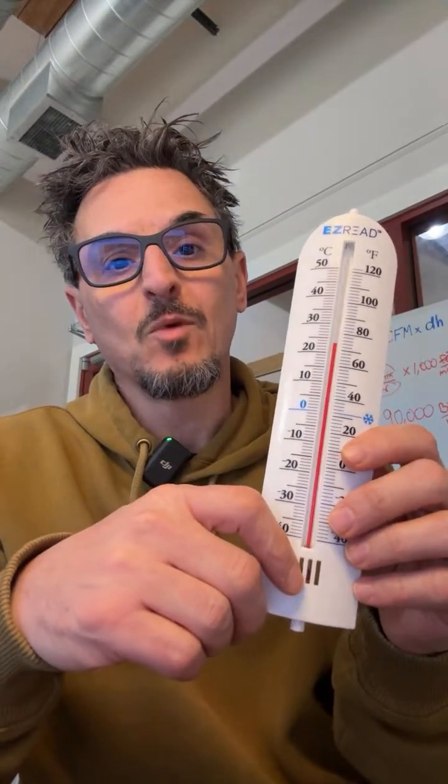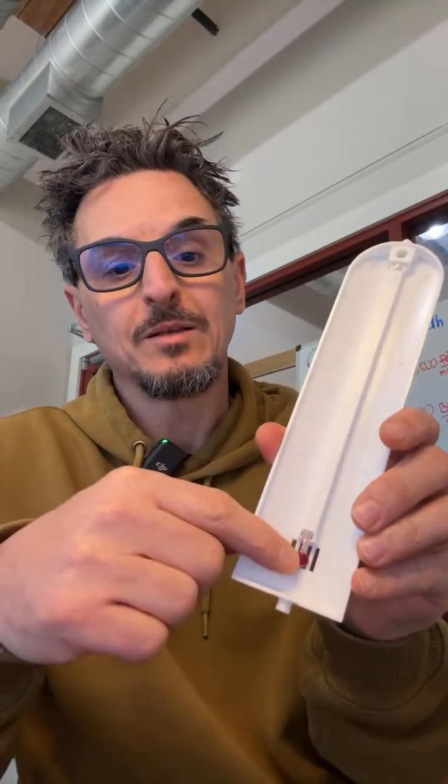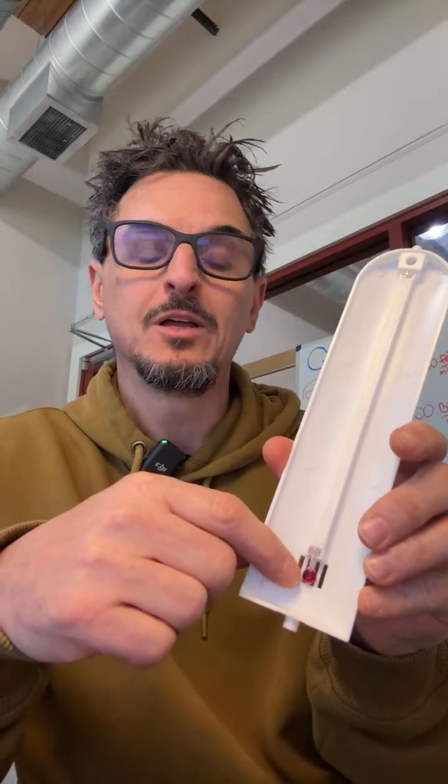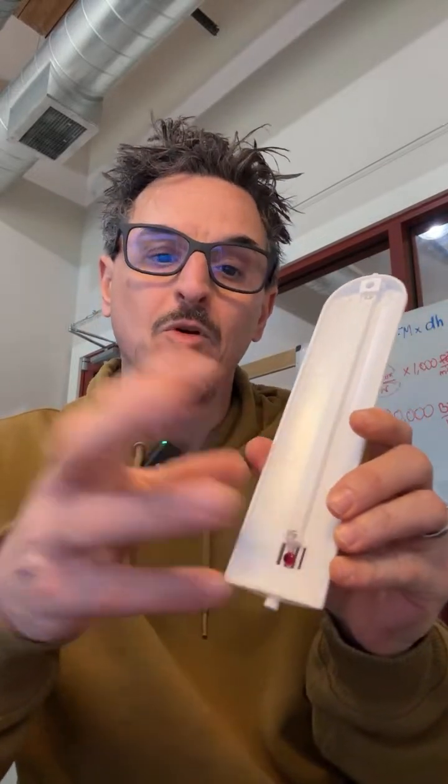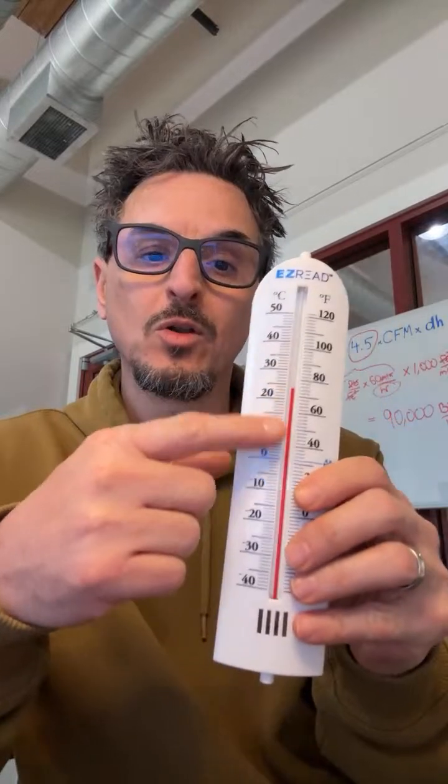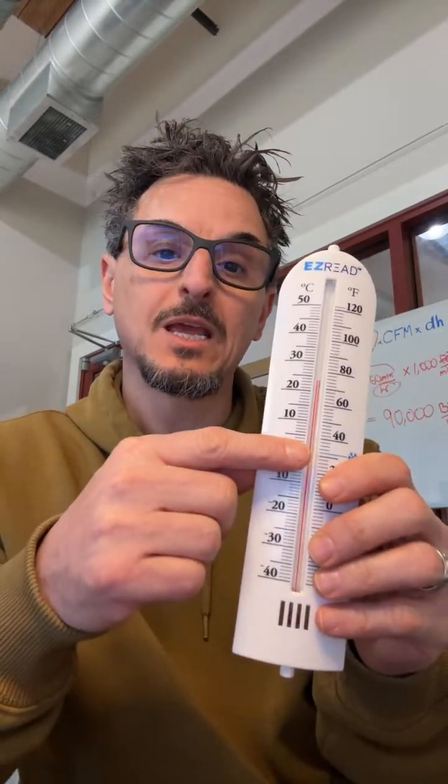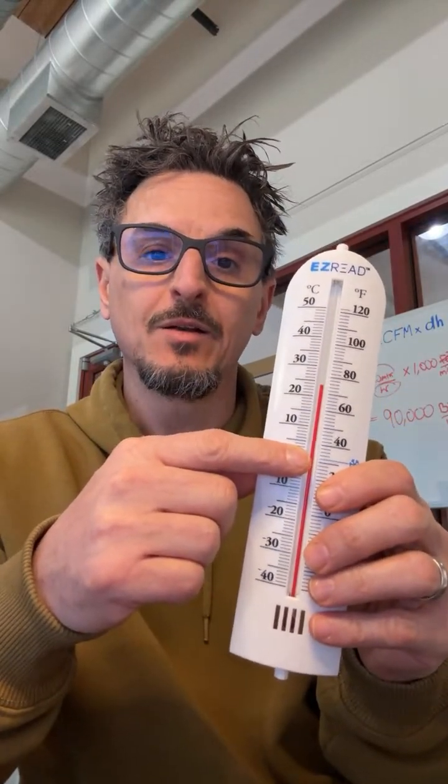So that's where the term wet bulb comes in. You actually have a wet sock on the bulb. The drier the air, the more evaporation, the more cooling, the lower the wet bulb. So the wet bulb temperature is an indicator of the amount of moisture in the air. Dry bulb is just the temperature of the air, okay?